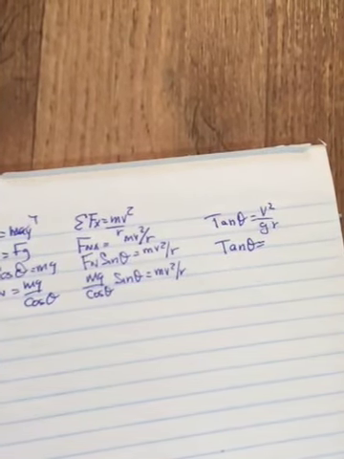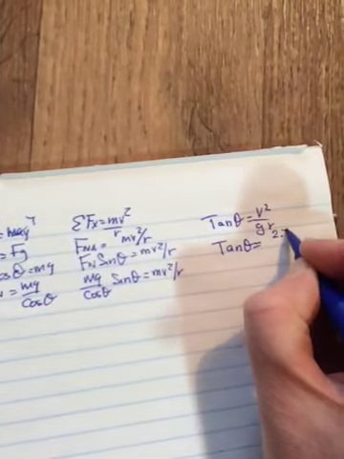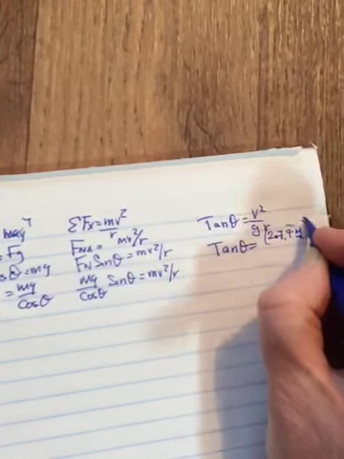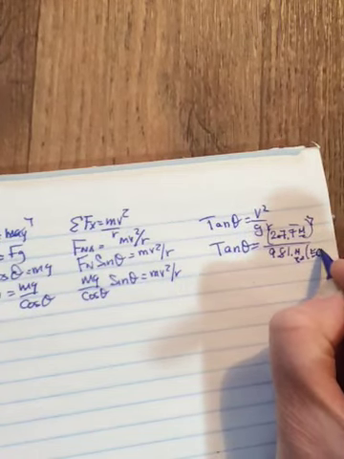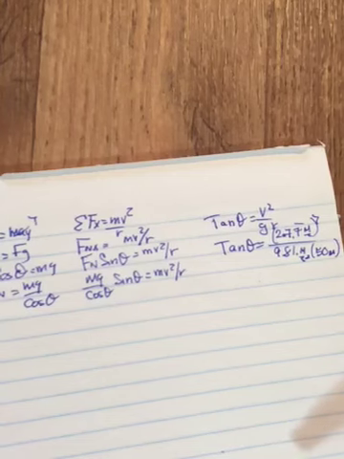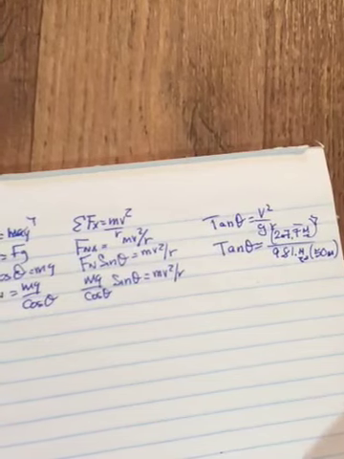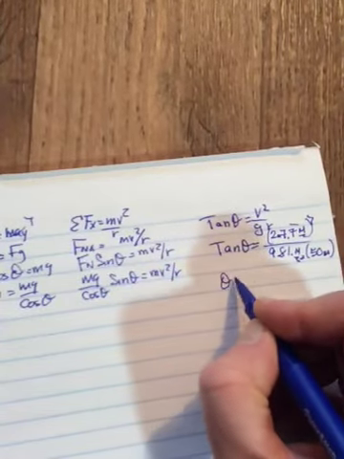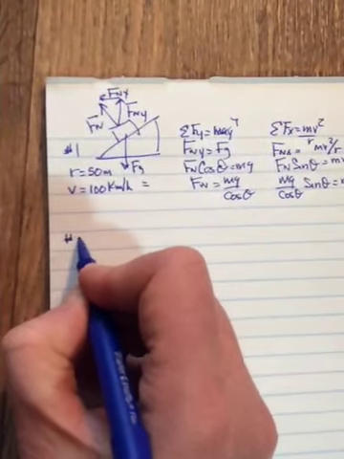100 is really 27.7 repeating meters per second. You're going to square that, divide it by 9.81 meters per second squared and 50 meters. So squared divided by that, and then do inverse tan, and you should get an angle of 57.556 degrees. Alright, so finally number 2 has friction.